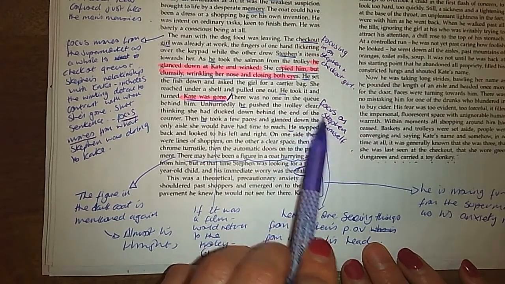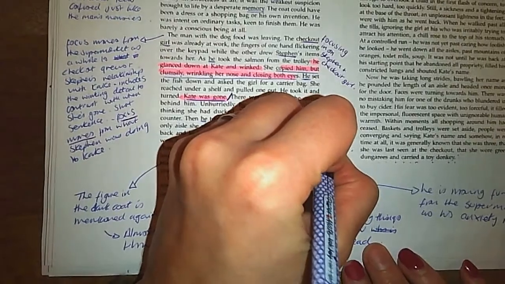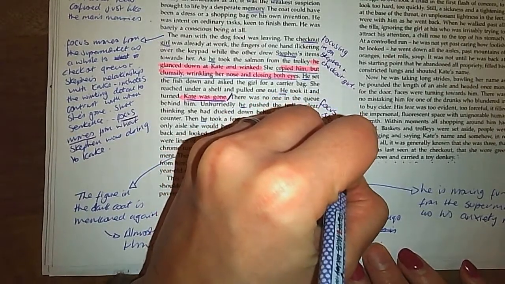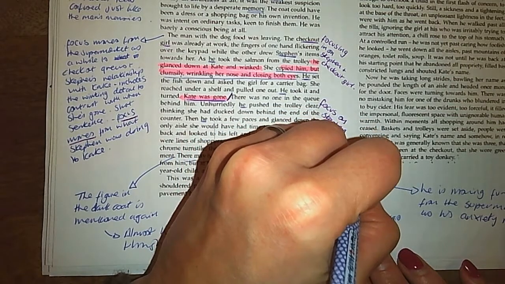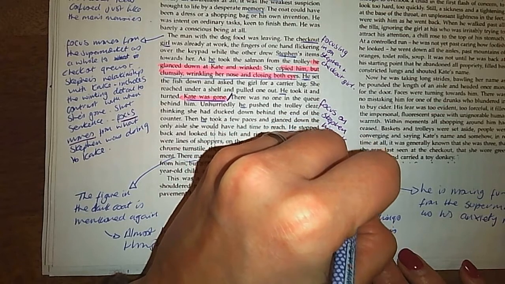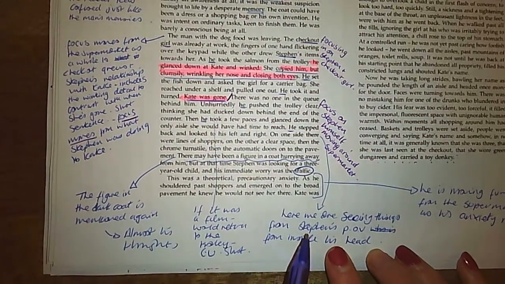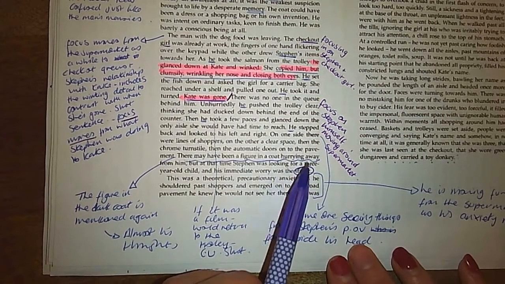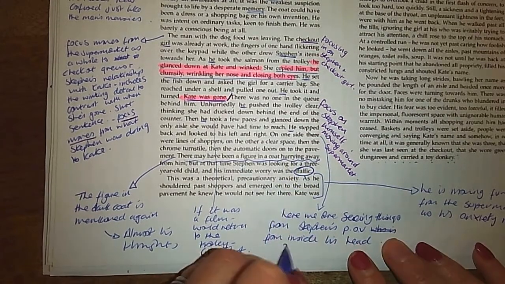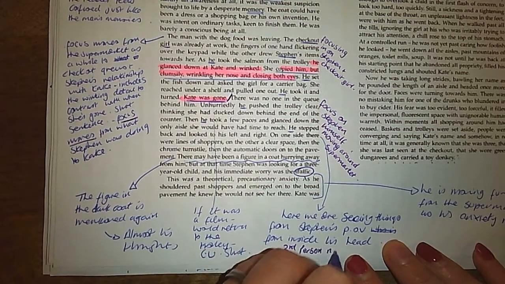So we can add here as well, though the focus is on Stephen himself, he's moving around the supermarket, and we're definitely seeing things from his point of view and what he's doing, even though this is a third person narrative.